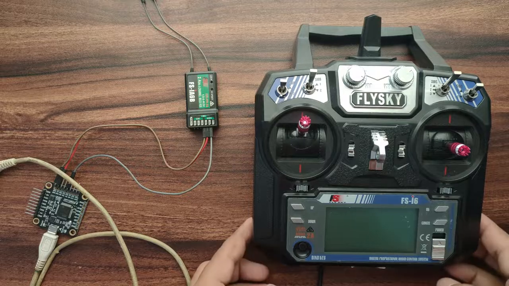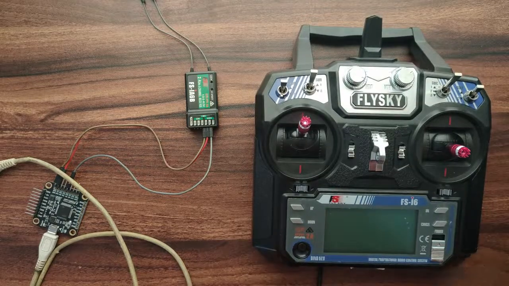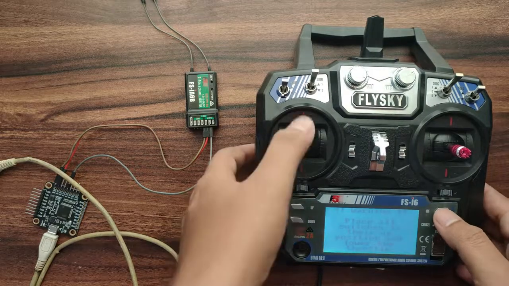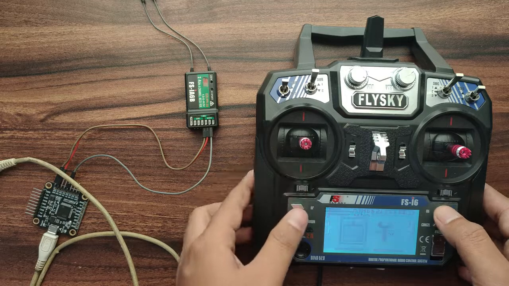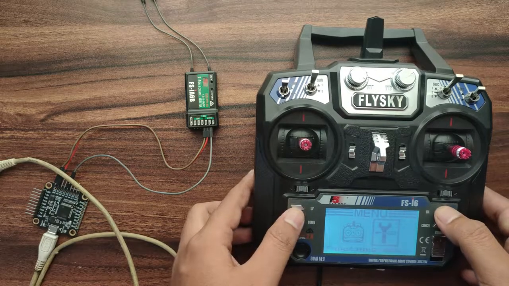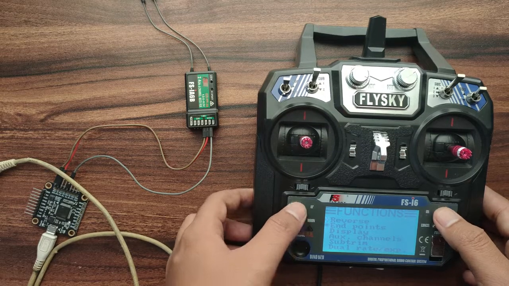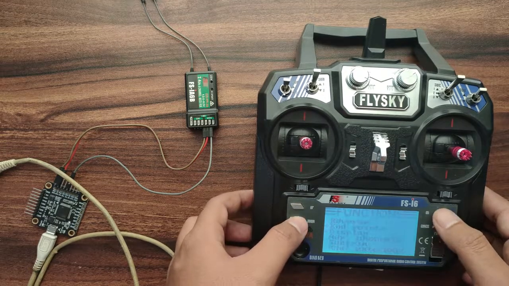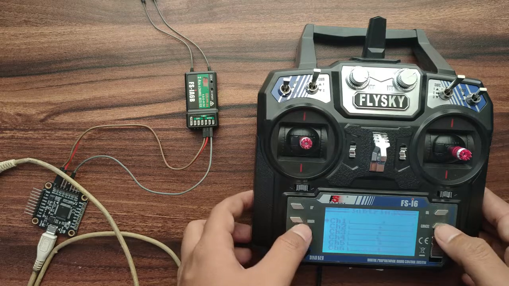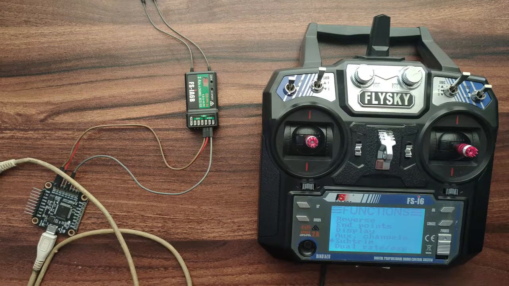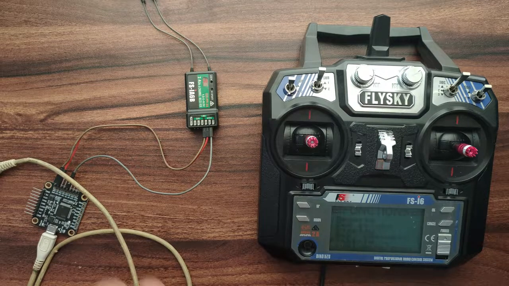So in this video we'll see how to tune the Flysky transmitter and how to set the endpoints and subtrim options. The endpoints options are in the setup function, and these are the endpoints you will see, and these are the subtrim options. We have to check which data we are transmitting from this transmitter to the receiver, so that the receiver can act on the data properly.